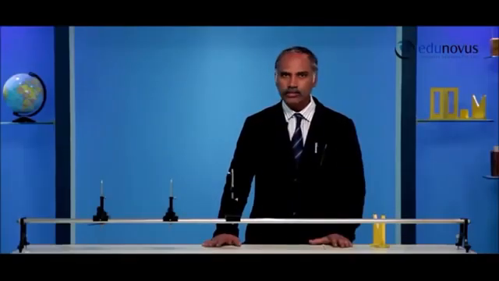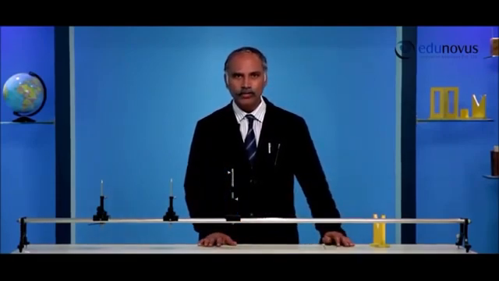For more observations, we repeat the same procedure by changing the positions of the uprights. After noting down all the observations, we need to apply the index correction to get the actual measurements. Once the index correction is applied, we get the actual values of u and v. Now we draw the u versus v graph and the 1/u versus 1/v graph to determine the focal length of the concave mirror.